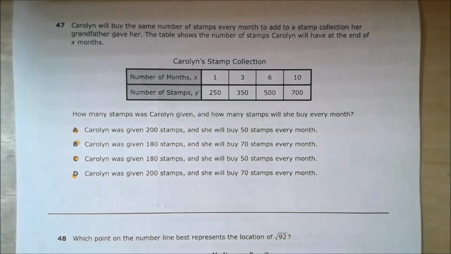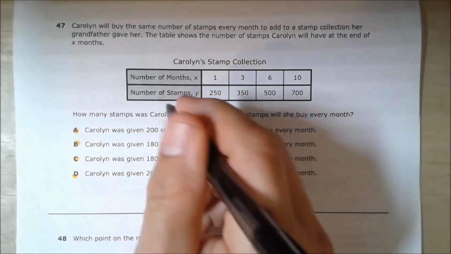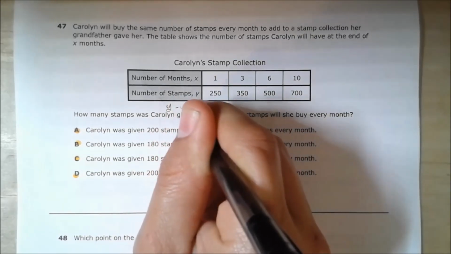47. Carolyn will buy the same number of stamps every month to add to a stamp collection her grandfather gave her. The table below shows the number of stamps Carolyn will have at the end of x months. How many stamps was Carolyn given, and how many stamps will she buy every month? So here's a table right here. If you want to know how many she's given, we're talking about how many she started with. And remember, when we talk about initial values, or what you're starting off with, that is always representative of the y-intercept. So if they want to know how many stamps she was given, that's going to be our y-intercept.